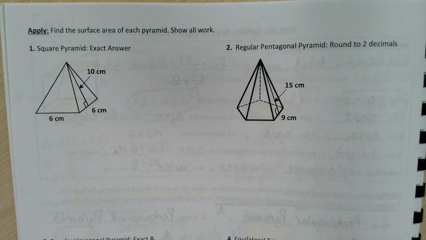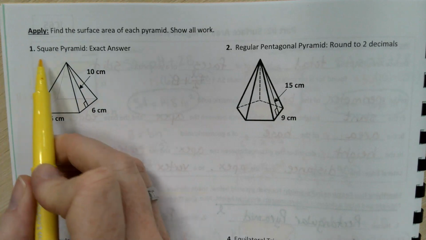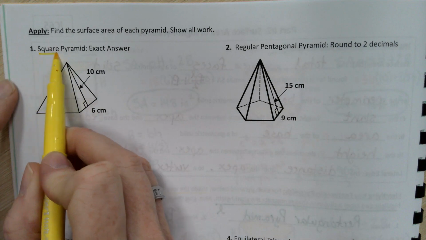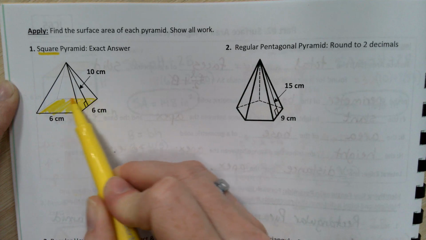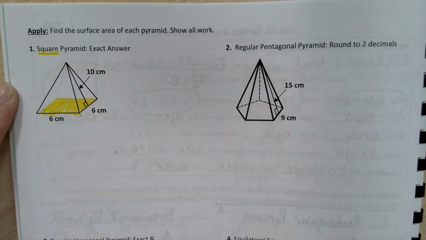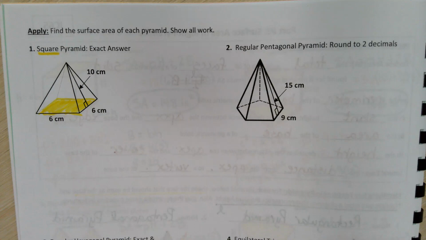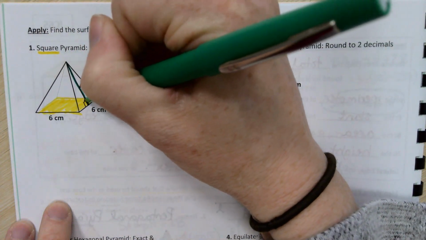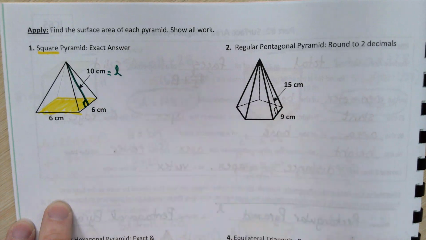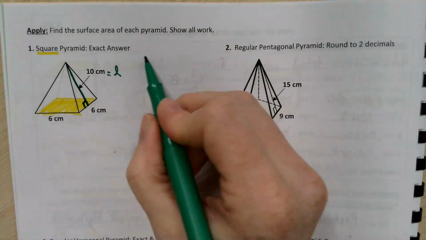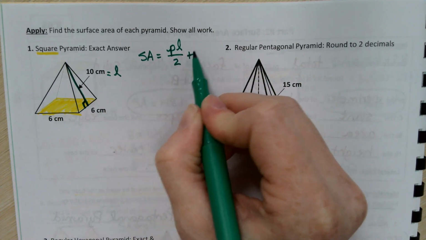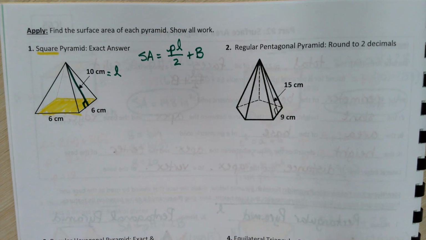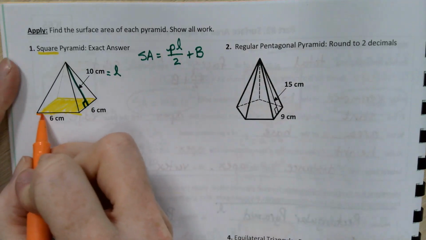All right, we've got 4 examples to work through here today. This first pyramid, they're telling us, is a square pyramid. That first word gives us a clue about what to use as the base of our shape. So we're going to go ahead and shade in that base. I am noticing that we also have right here a slant height available. So that's going to be our cursive L. And since we're dealing with a pyramid, we know our surface area formula is going to look like PL over 2 plus capital B. So our goal, just like with prisms, is to find the perimeter of that base.